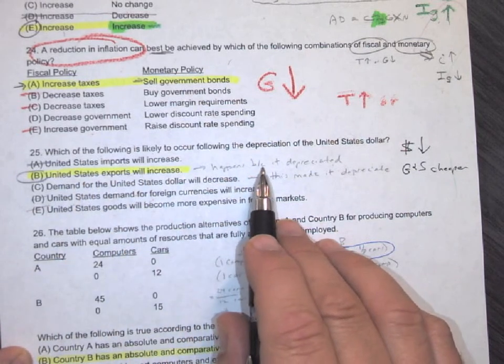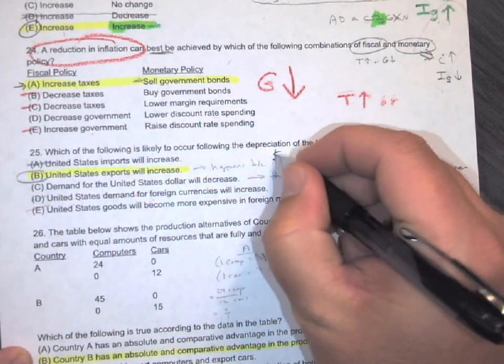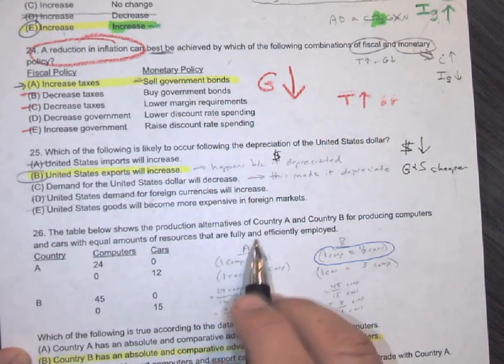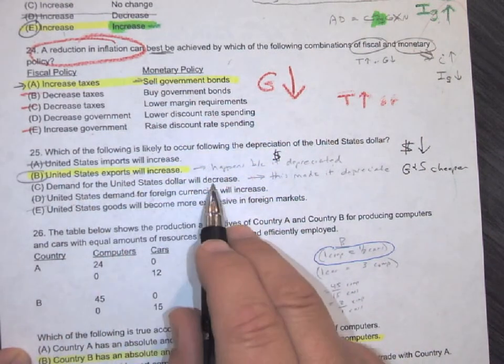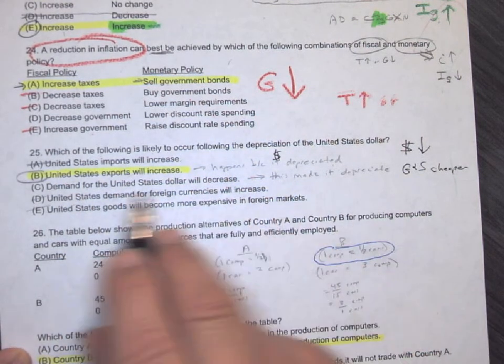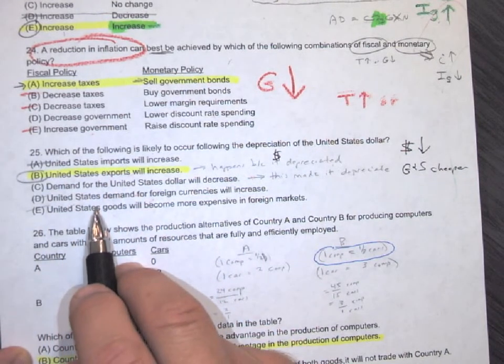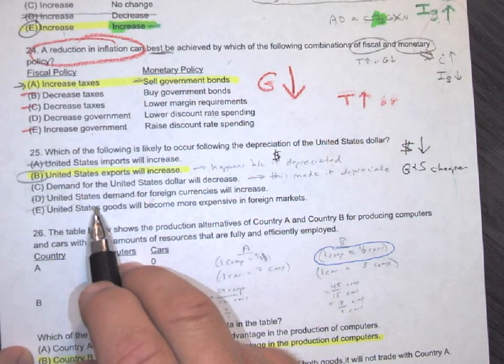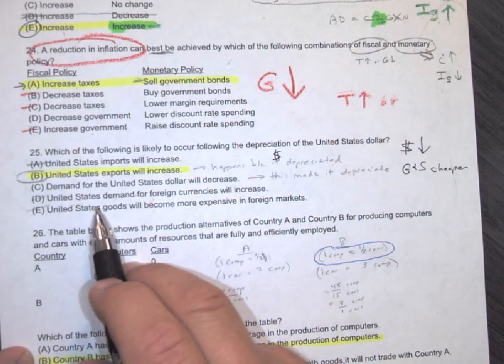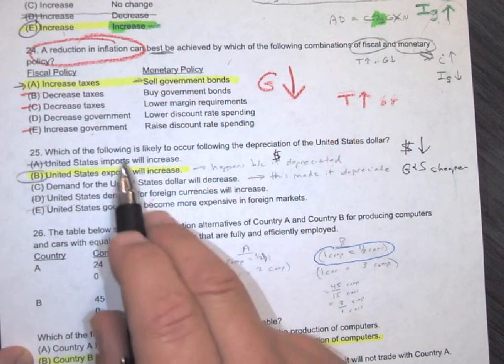This happens because the dollar depreciated. Okay? Demand for the dollar will decrease. That made it depreciate, so it's not C. Okay? It's not our imports increasing, because obviously our money is worth less and we can't buy other people's stuff. Because when we take our dollars to Mexico, do we get more pesos or less? We get less. So then we can't buy their stuff. Our imports won't change.